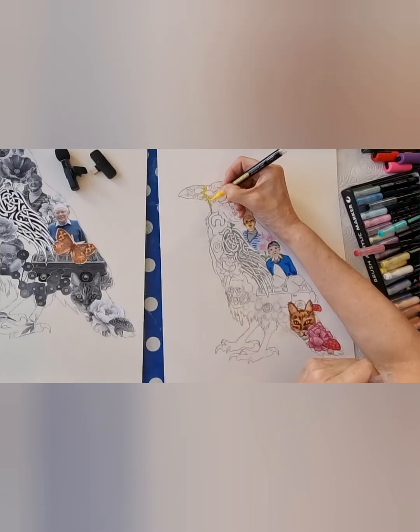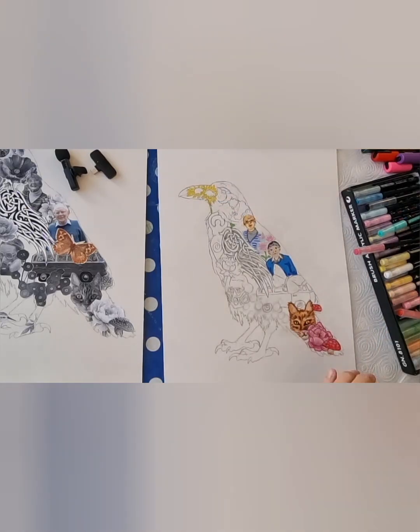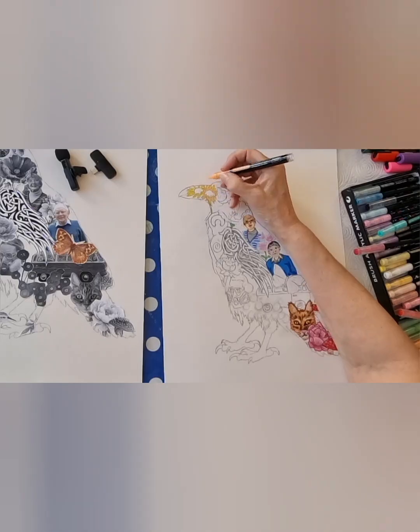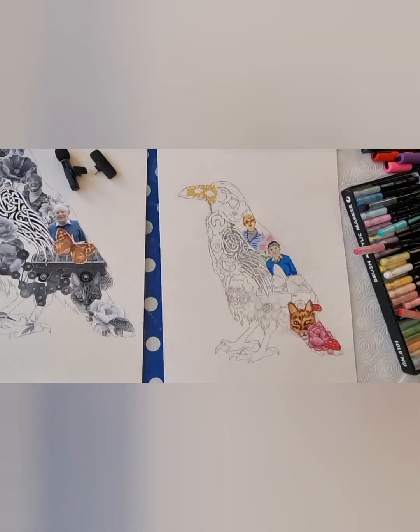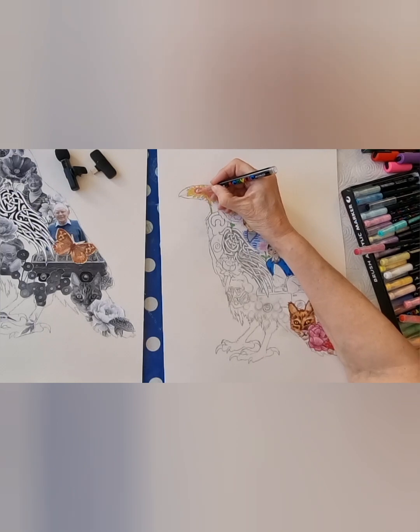Going for the sunflowers now. Absolutely adore sunflowers. The colours are stunning, and the textures of those petals are stunning as well. There's nothing better than driving along and seeing a field of sunflowers.